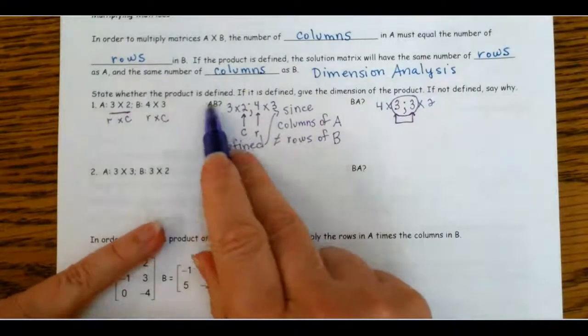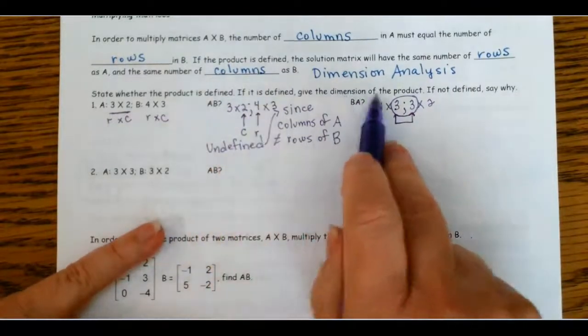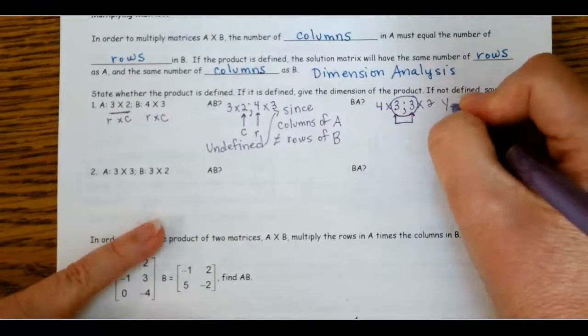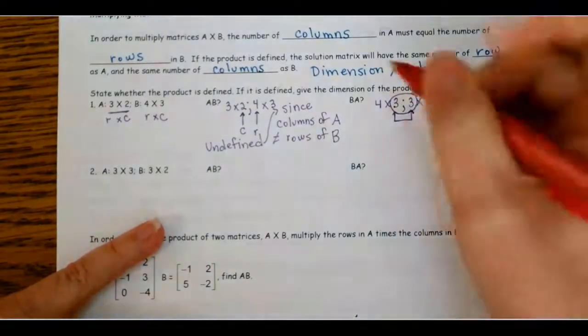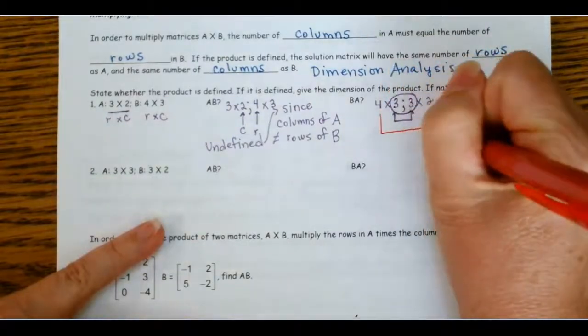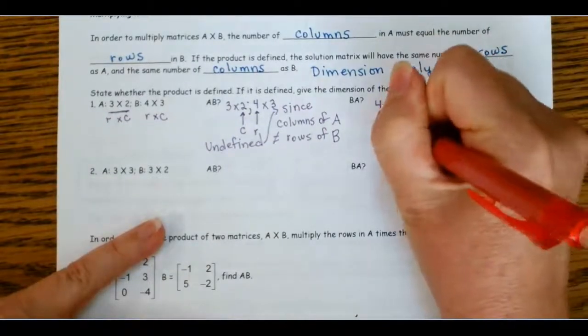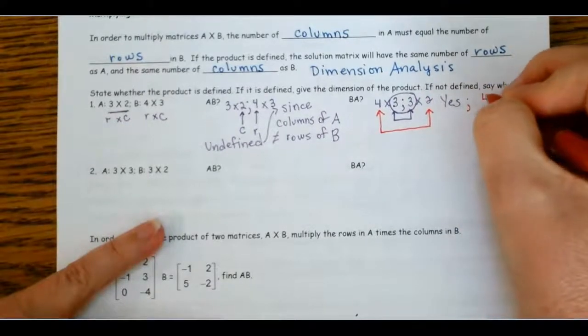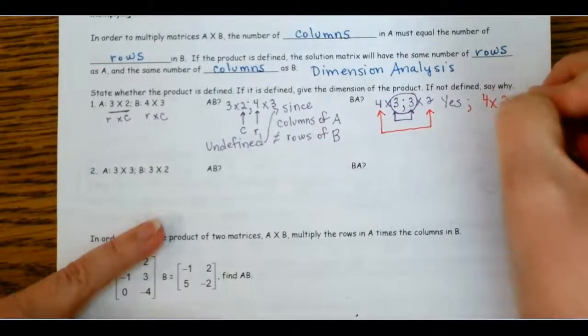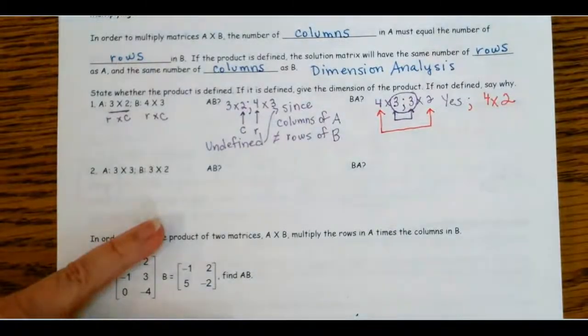Well, since the product is defined, I'm supposed to give the dimensions of the result. So this tells me I can multiply it, and these outside numbers tell me what form the answer will have, the order or the dimensions. So the product is a 4 by 2. The product is going to be a 4 by 2 matrix.